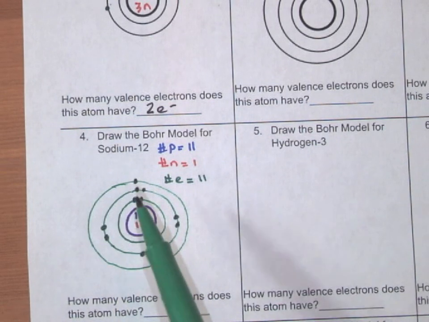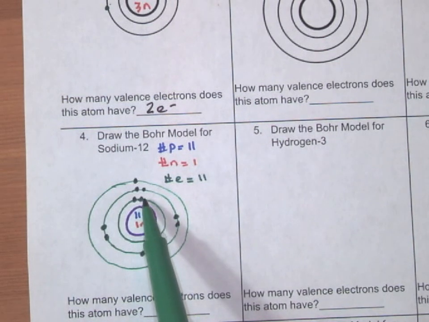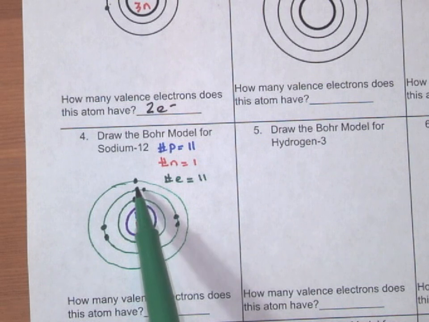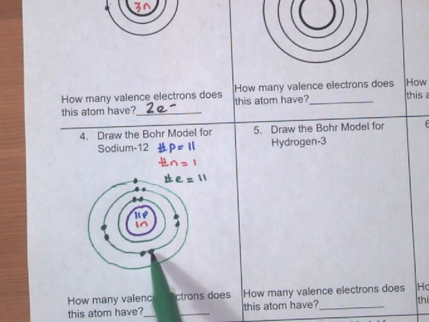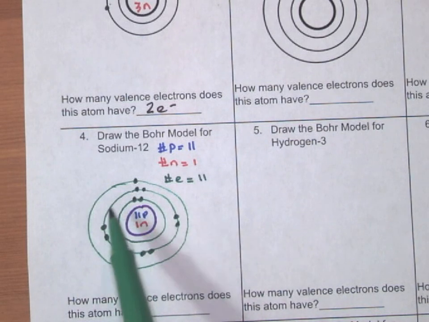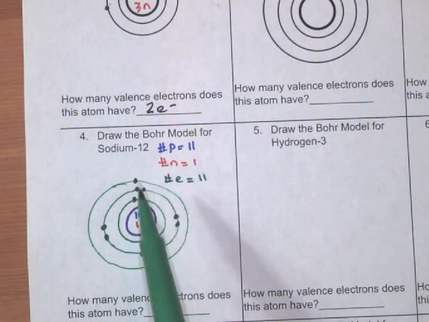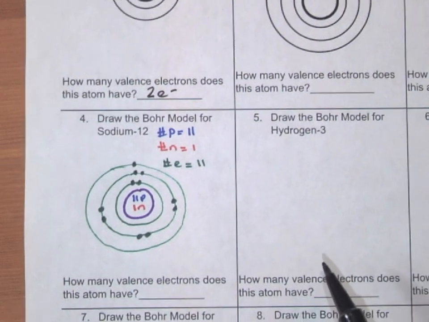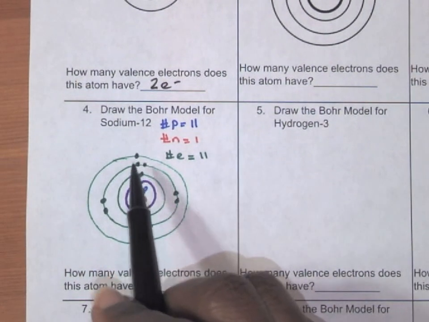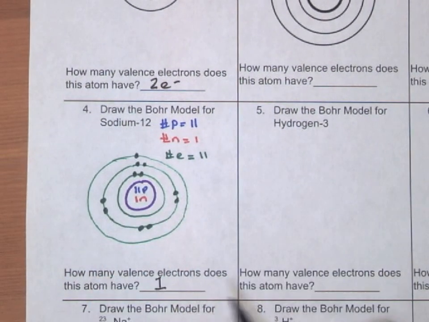So just to remind you, we start with the inside. We fill 1, 2. I double these up automatically because the shell fills with 2. Then the next shell, I can put my next 8. I give each corner 1 before I double up. And I had 10 electrons, and then I put my last electron in the outermost shell. All right, so then the question is, how many valence electrons do I have? Valence electrons is the number of electrons in the outermost shell. That would be a 1.